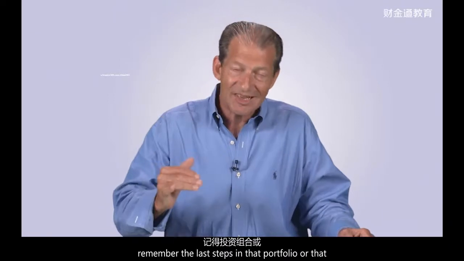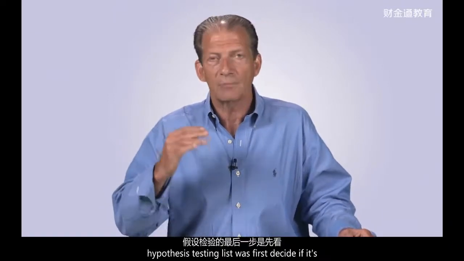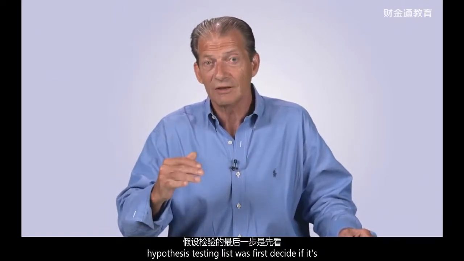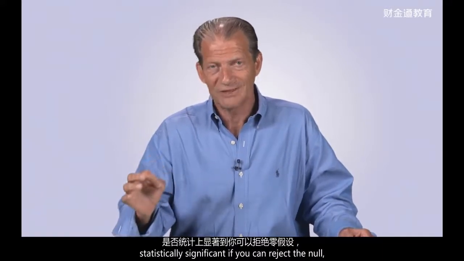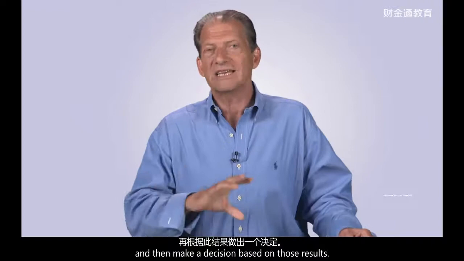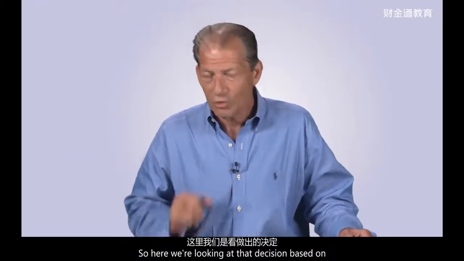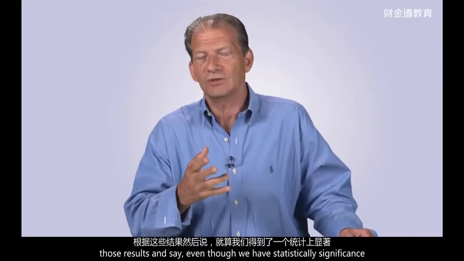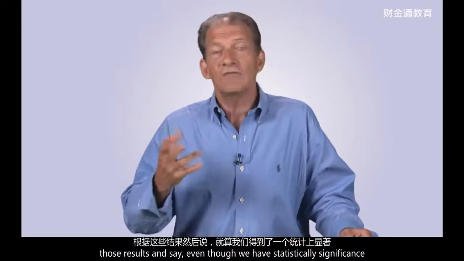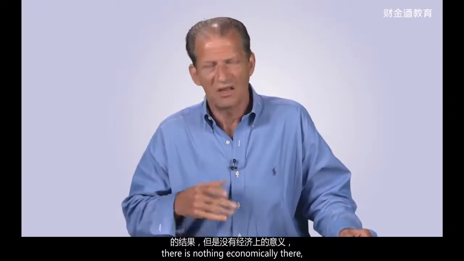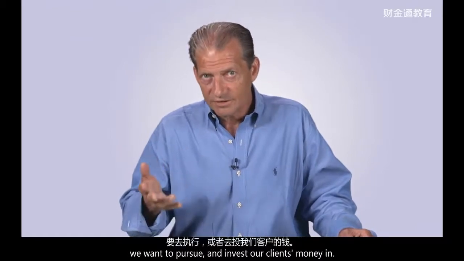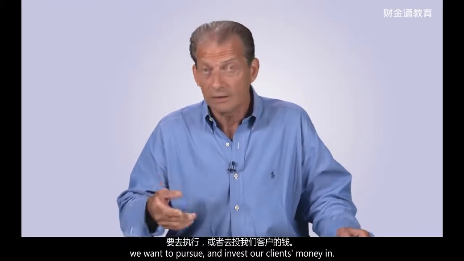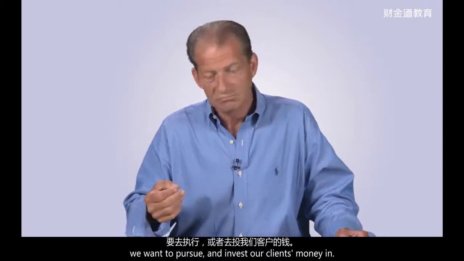Remember, the last steps in that hypothesis testing list were first to decide if it's statistically significant, if you can reject the null, and then make a decision based on those results. So here we're looking at that decision based on those results and saying, well, yeah, even though we have statistical significance, there's nothing economically there that we find particularly attractive as a strategy we want to pursue and invest our or our clients' money in.